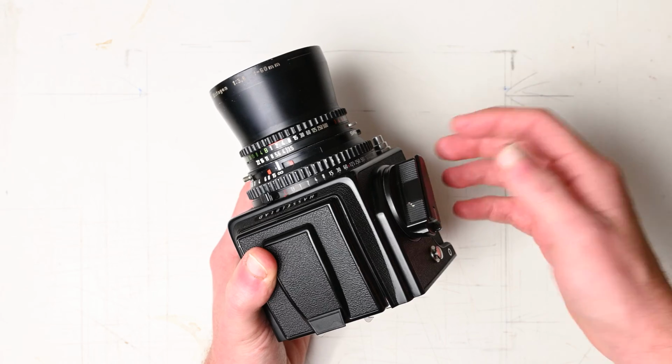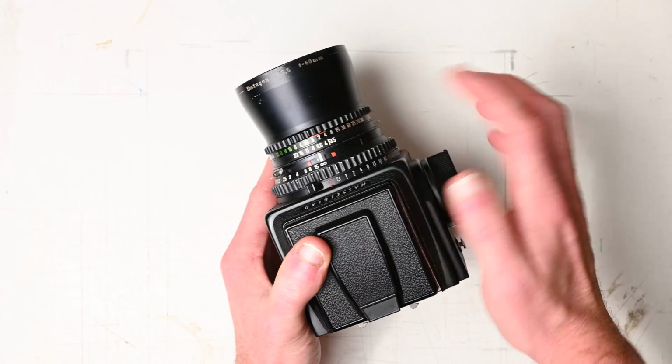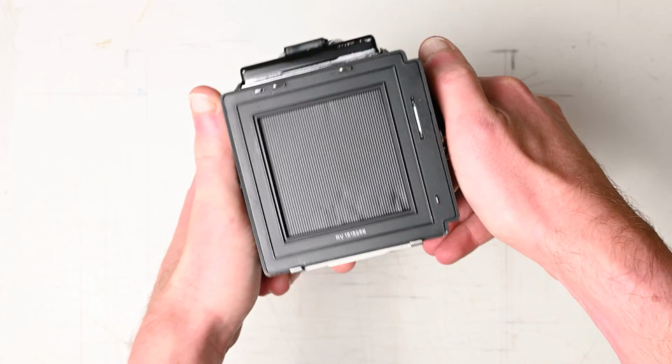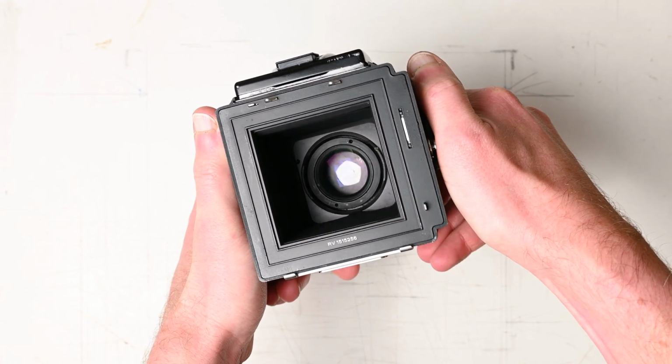And in that case, I would have had, I don't know, 1/4 of a second exposure instead of 1 full second because I did not correctly hold the focal plane shutter open for the correct amount of time.